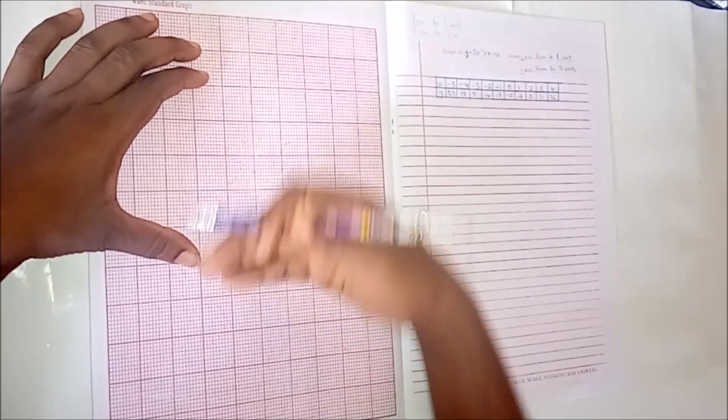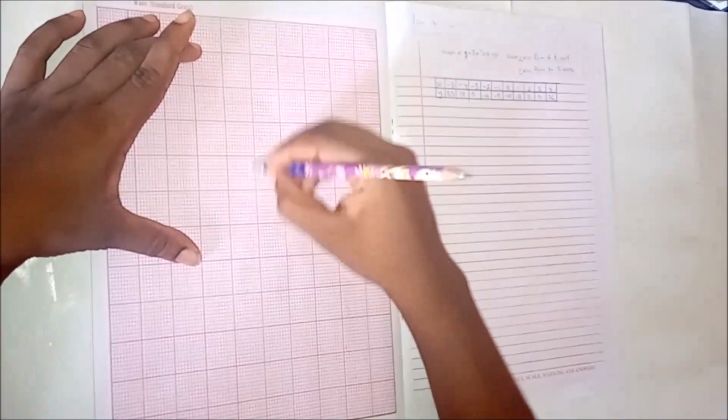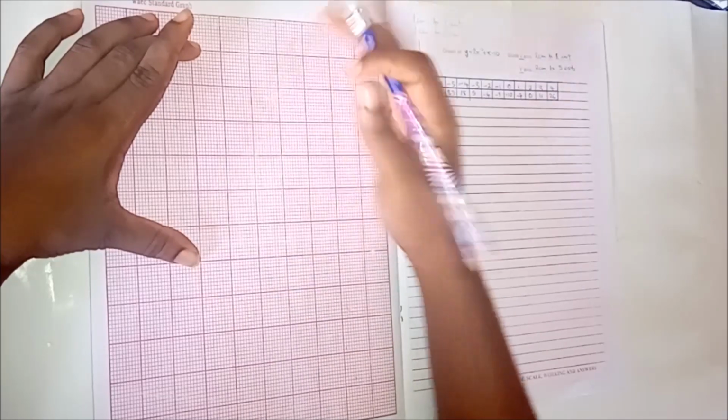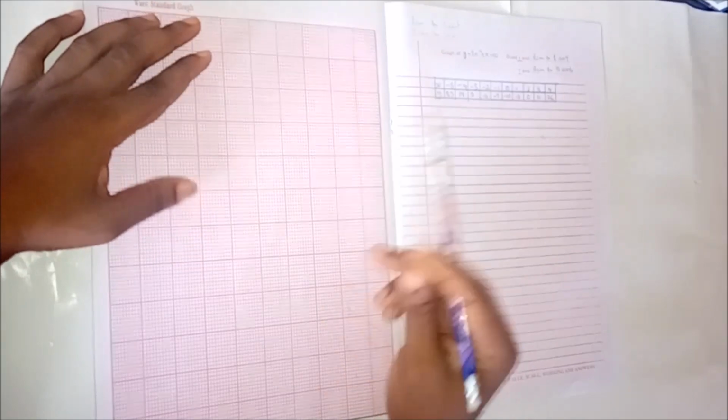Okay, always make sure you have a good eraser, and also you have to have a HB pencil. Sorry, I'm not using a HB pencil here. But for you, please make sure you get a HB pencil, and a very good eraser.